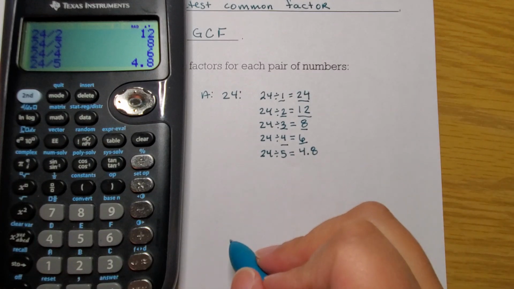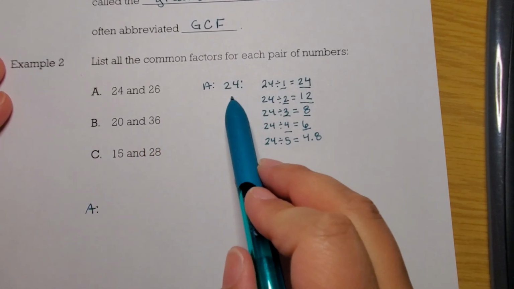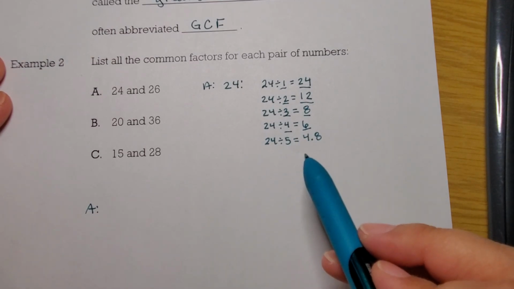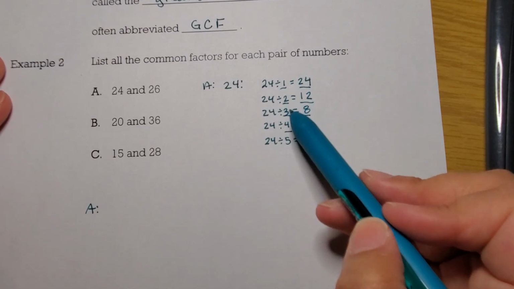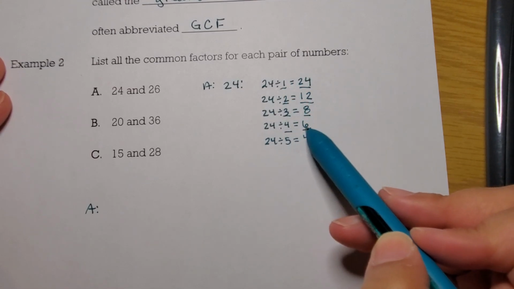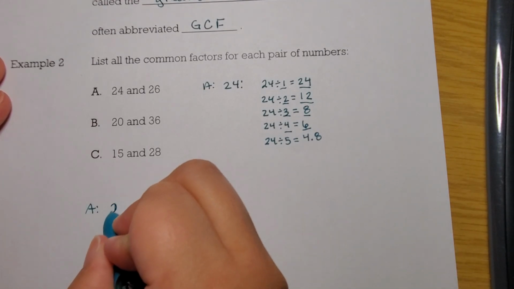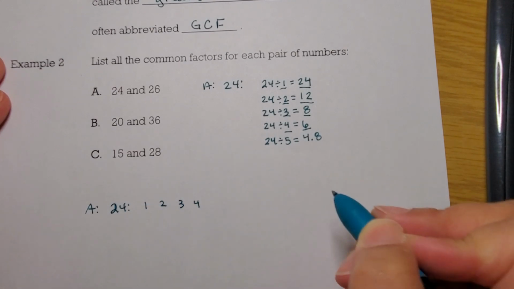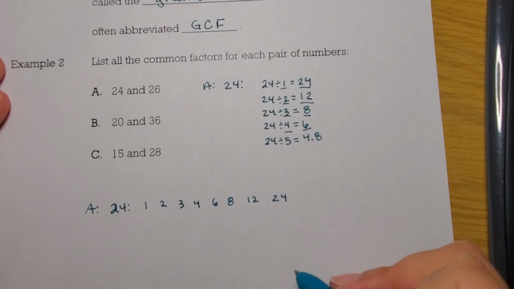So I'm going to write over here on the left, I think, for part A. I'm going to list out my factors of 24, and I'm going to list them in order, so it's a little bit easier for me to check them later. The order is really nice because when you follow this method, you go down the numbers you divided and then up the numbers you got. So we have 1, 2, 3, 4, 6, 8, 12, 24, and that means they'll all be in order. So for 24, we got 1, 2, 3, 4, 6, 8, 12, and 24.